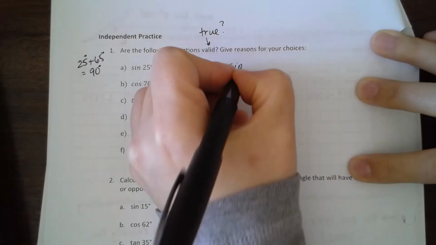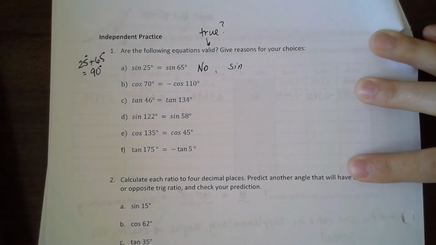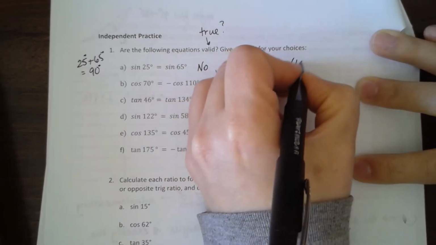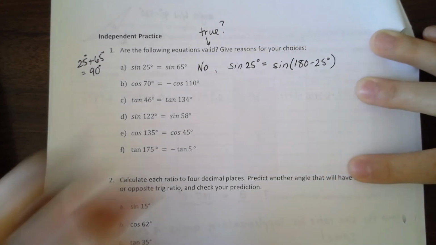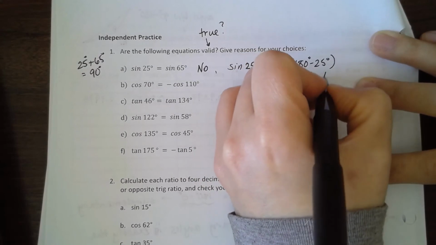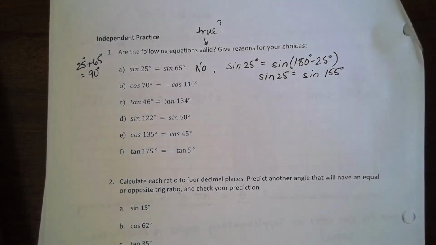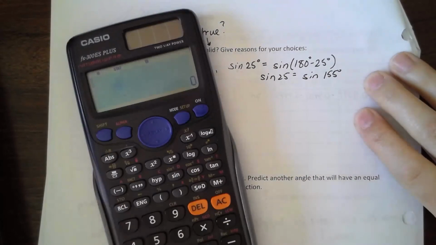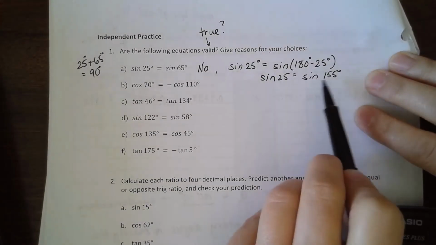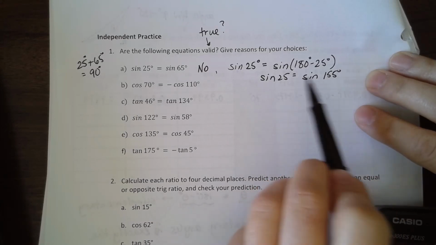So what other ratio would sine 25 be equal to? Well, and this isn't part of the question, but I think it helps you answer the other questions, sine of 25 is going to equal the sine of 180 minus 25. Right? So sine of 25 is going to equal the sine of 155 degrees. I'm just going to get my calculator out and double check. Sine of 25 is 0.4226, and sine of 155 is 0.4226. Okay? So the sine ratio for supplementary angles is exactly the same.